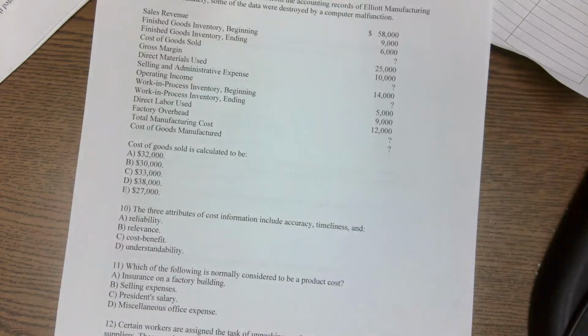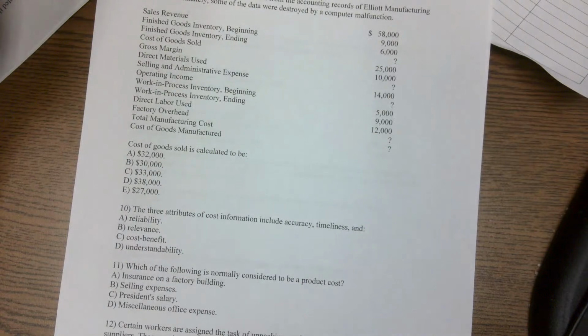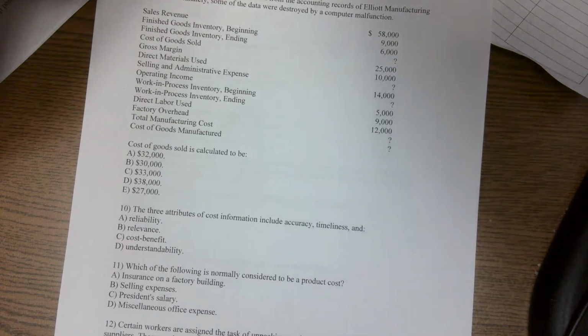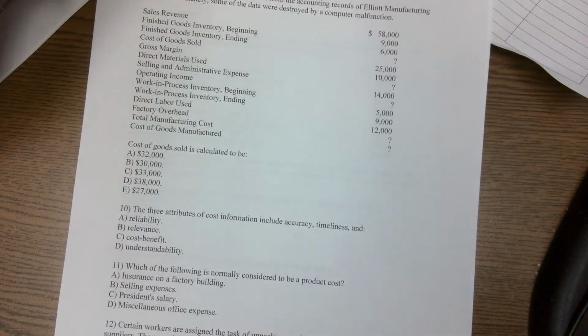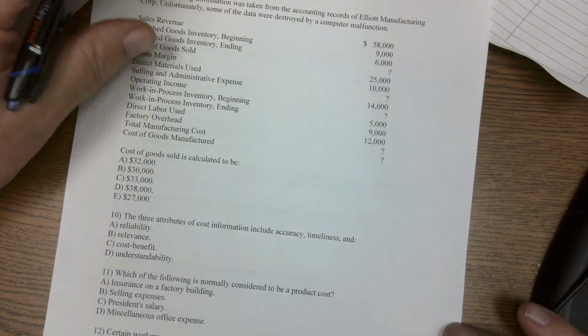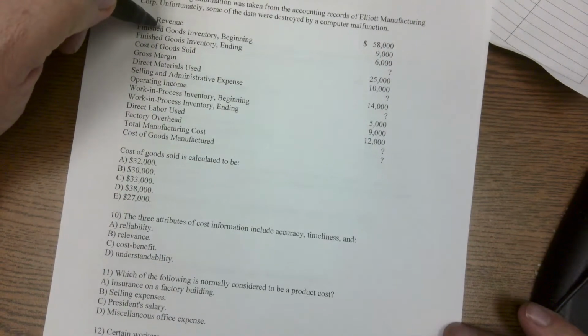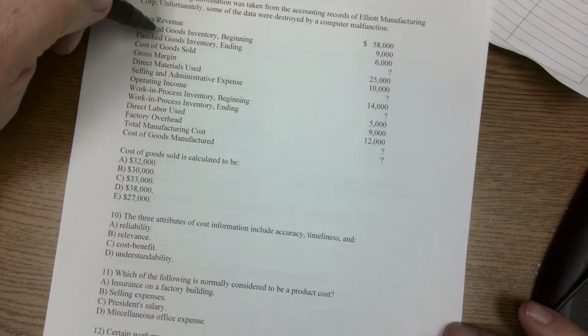C on that one. Okay. Number nine, the following information was taken from the records of Elliott Manufacturing Corp. Unfortunately, some data were destroyed by computer malfunction. So we've got sales revenue, finished goods inventory beginning, finished goods ending, cost of goods manufactured.